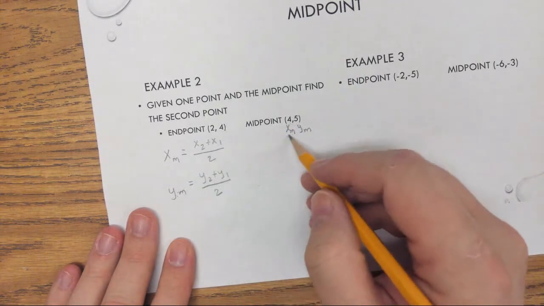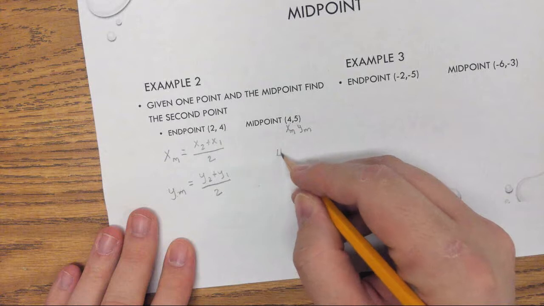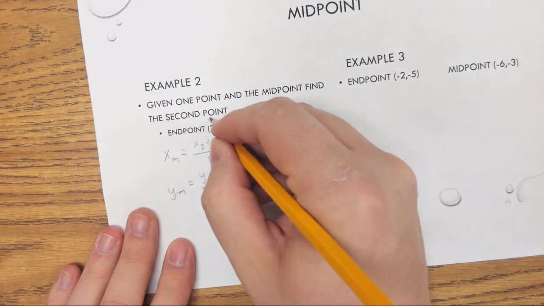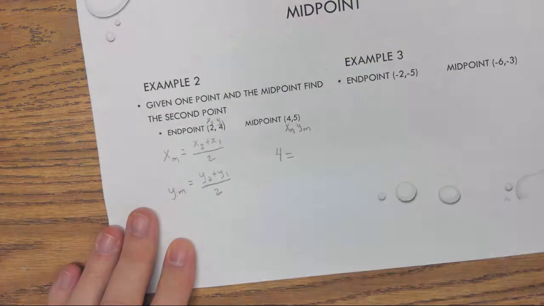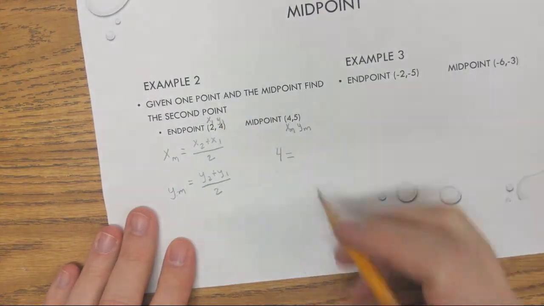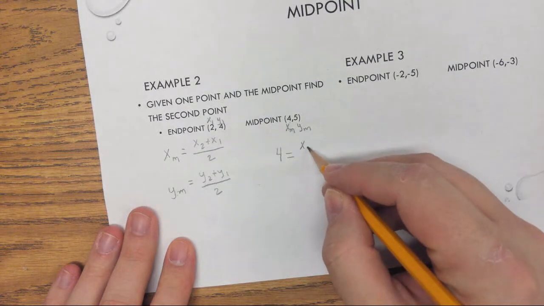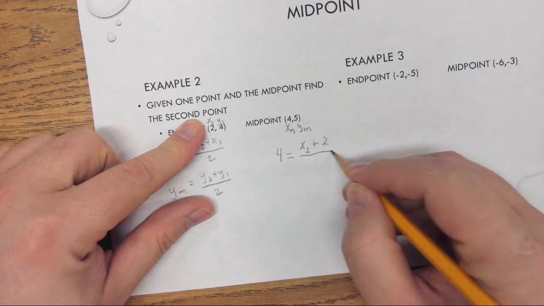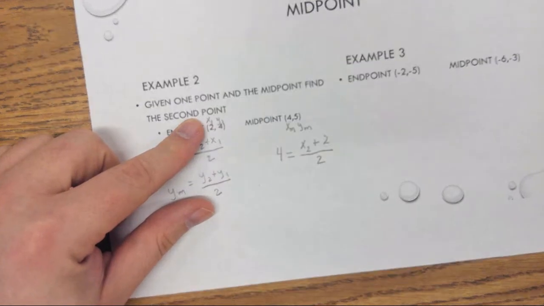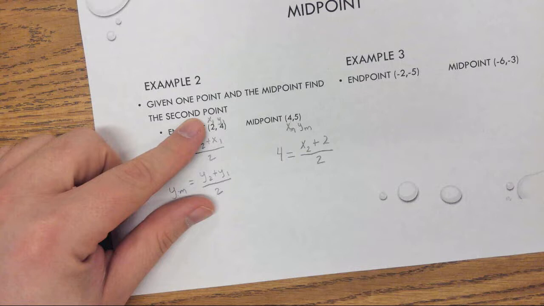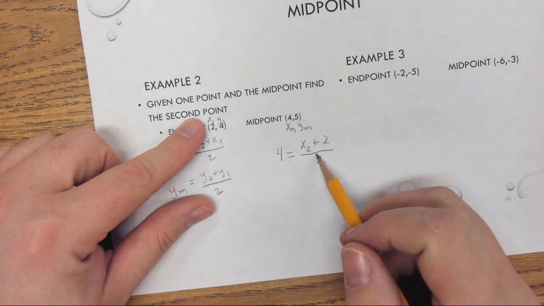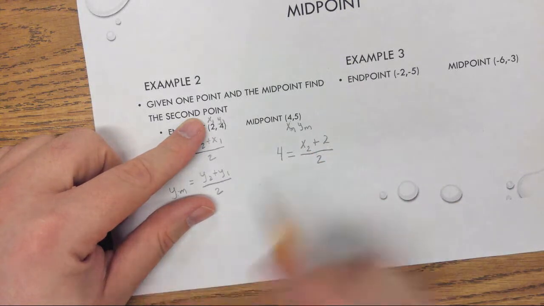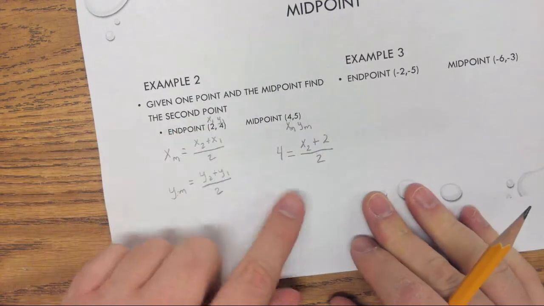So I'm going to do 4. I'm going to do the x one first. So 4 equals. We'll call this x1 and call this y1. So then I have x2 plus x1, which is 2, divided by 2. Okay. Now I have to do algebra to solve for this other x value, because that's what I'm going to solve for.